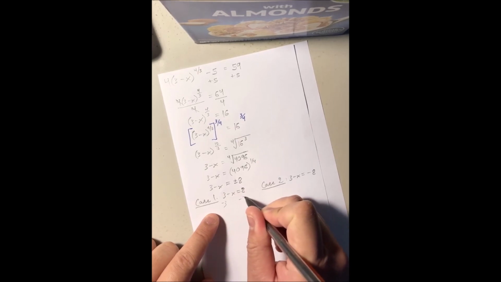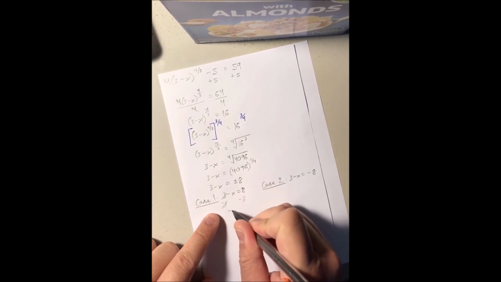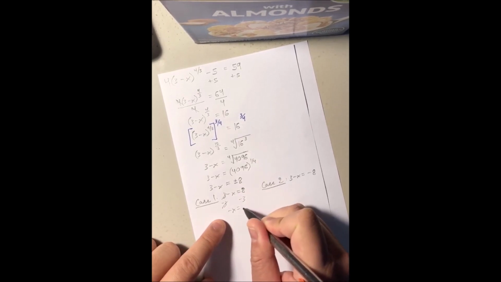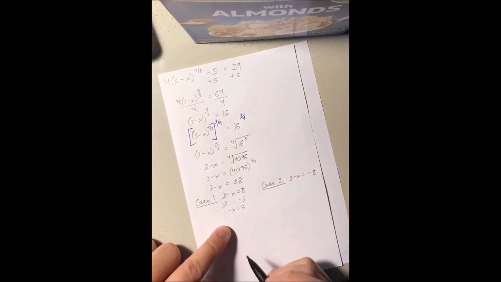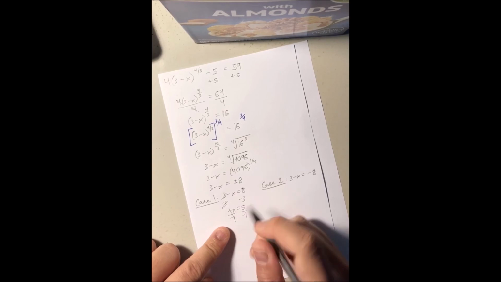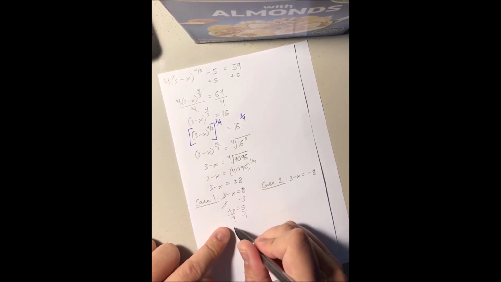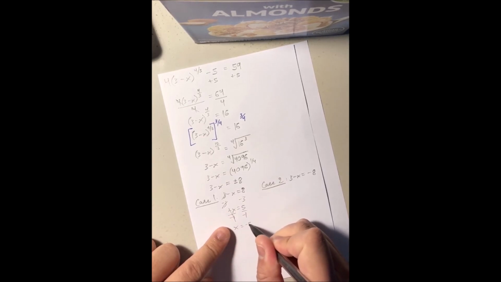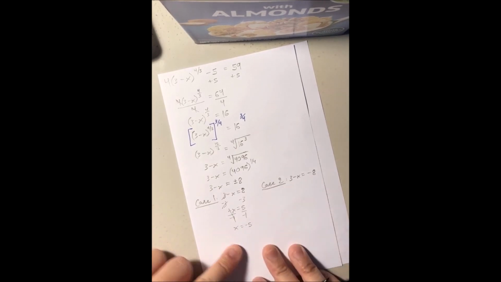Subtract 3 from both sides. In case 1, you got negative x equal to positive 5. Dividing both sides by negative 1, so you can get rid of the minus sign, you got positive x equal to negative 5. Case 2, same procedure.